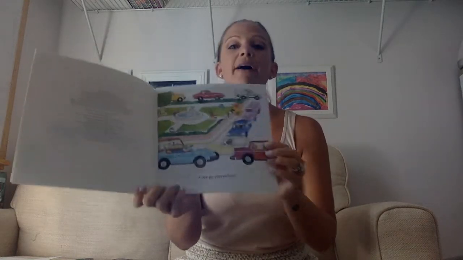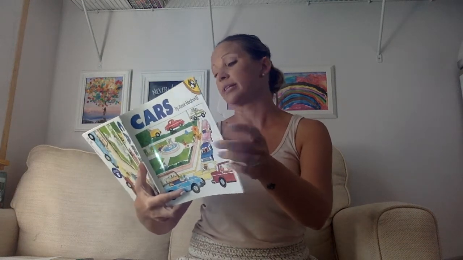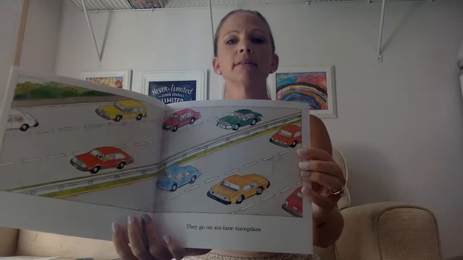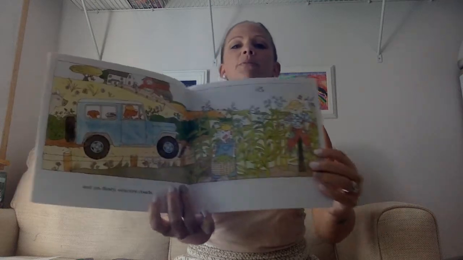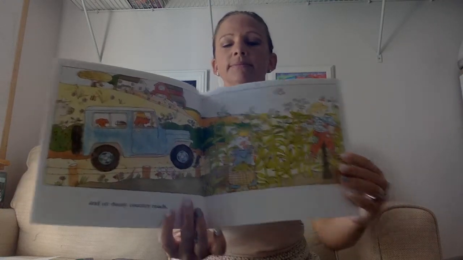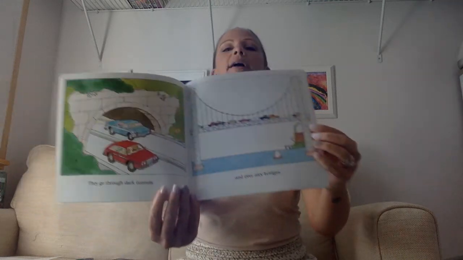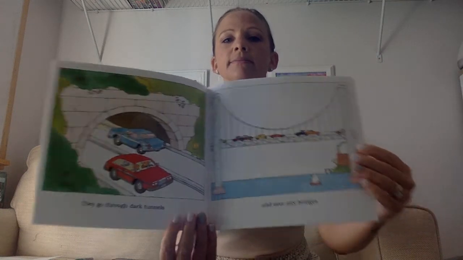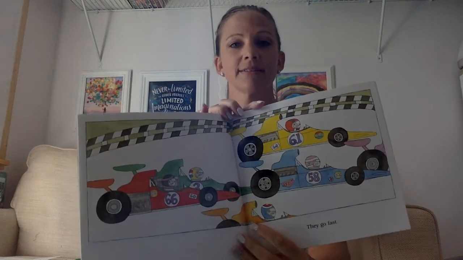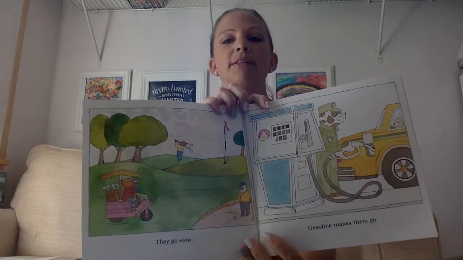Cars go everywhere. They go on 6-lane turnpikes and on dusty country roads. They go through dark tunnels and over airy bridges. They go fast. They go slow, and gasoline makes them go.